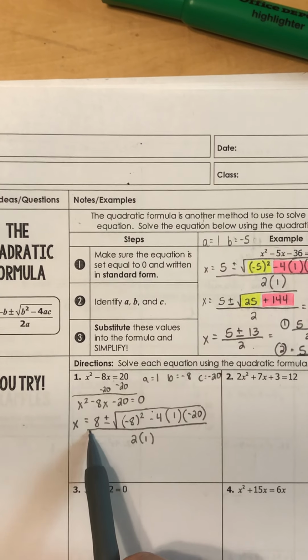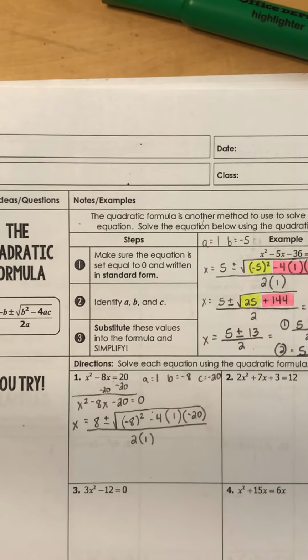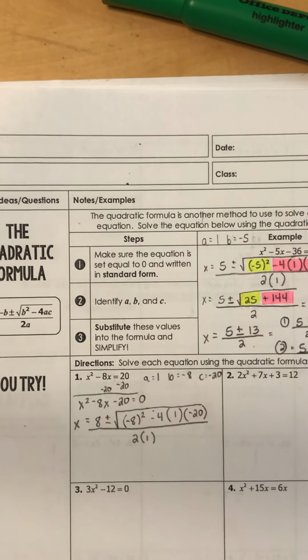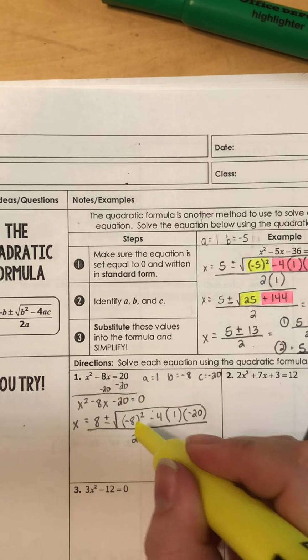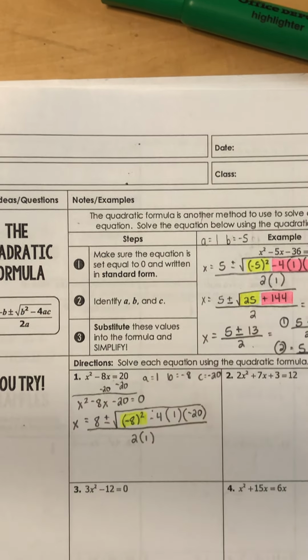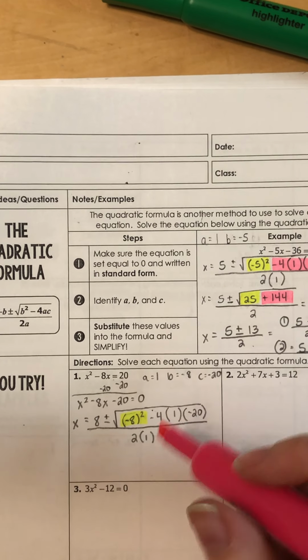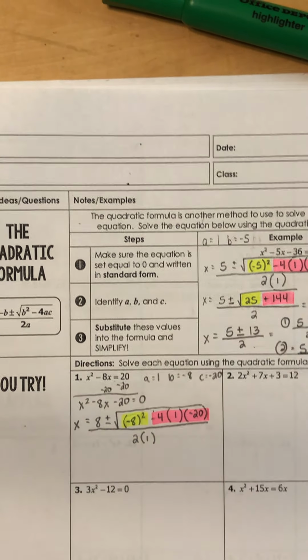Okay, all of it divided by, so make sure you have that division sign or your fraction bar all the way over. All right, so now we are going to go ahead and simplify. So remember when I said we're going to simplify this, and then we're going to simplify this. Okay.